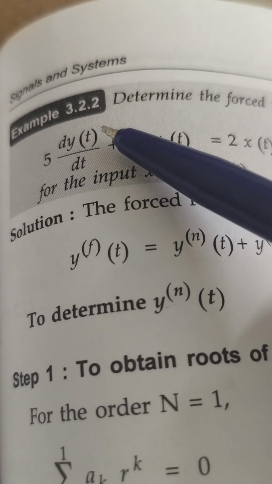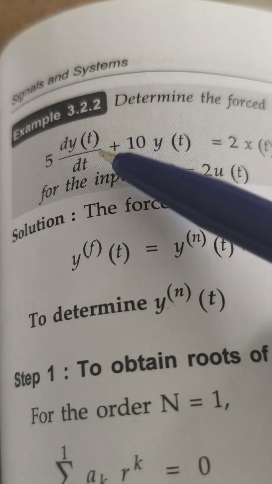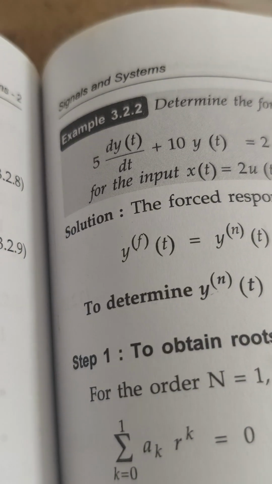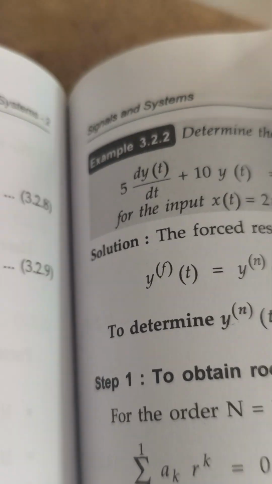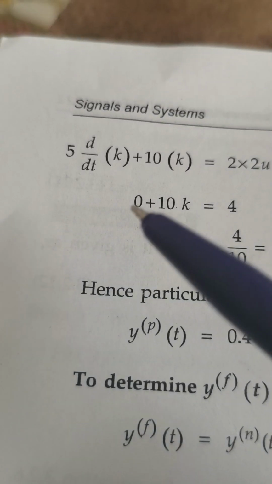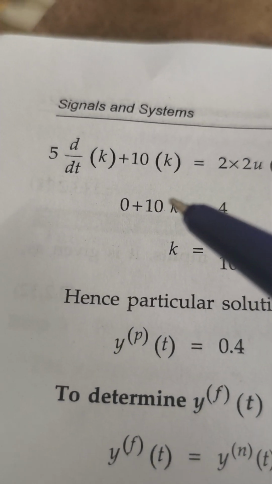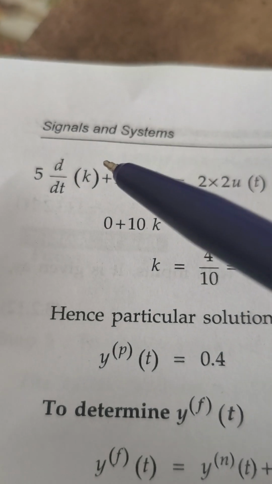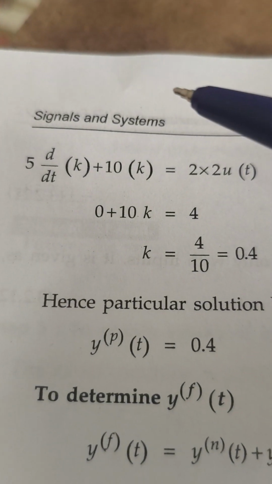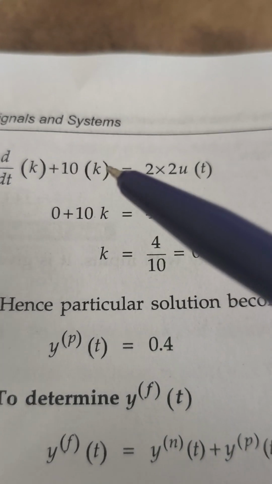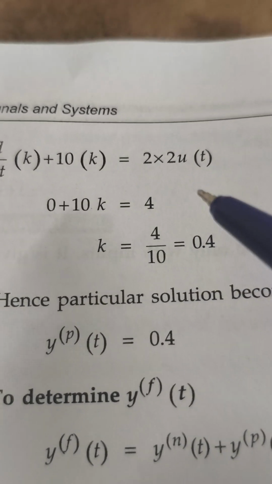But here in this equation we are differentiating k with respect to t, so it is considered a constant. The differentiation of any constant is 0. Therefore 0 plus 10k is equal to 4.